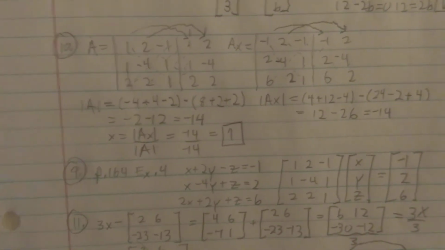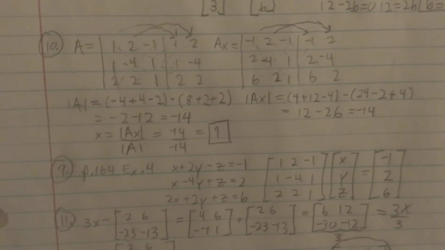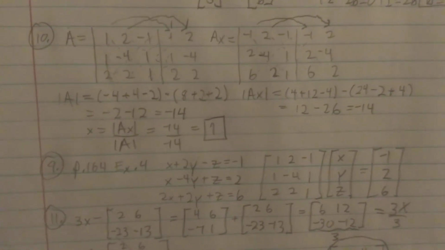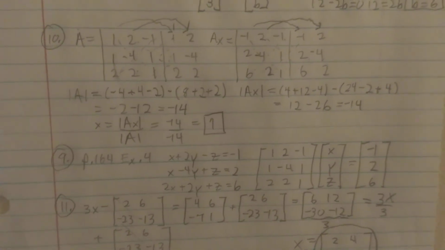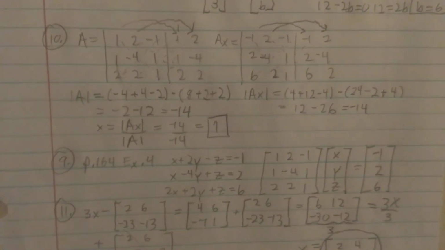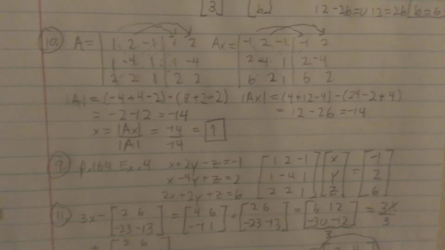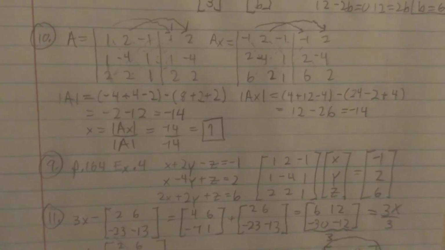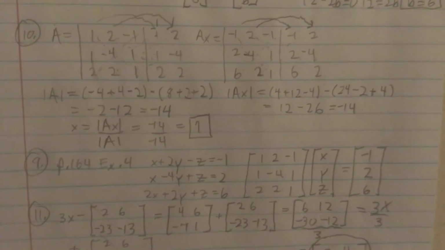Now 10 is the extra credit, so we're taking the A matrix 1, 2, negative 1, 1, negative 4, 1, and 2, 2, 1, and as we're showing, replicating the first row, the first column becomes the fourth column outside, so we can do the determinant, and the second column becomes the fifth column.